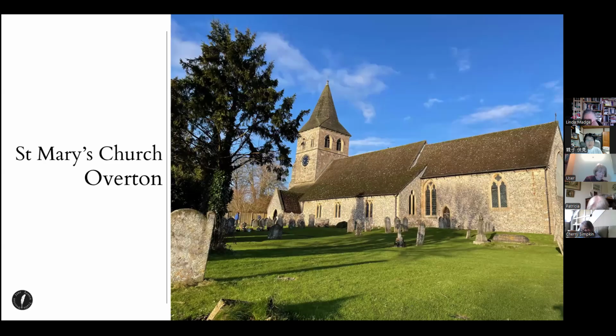James was curate at Overton Church, which inside looks very much as it did in Jane's day. The outside was changed in the Victorian period, with a new tower built in 1908 after the old one became unsafe.